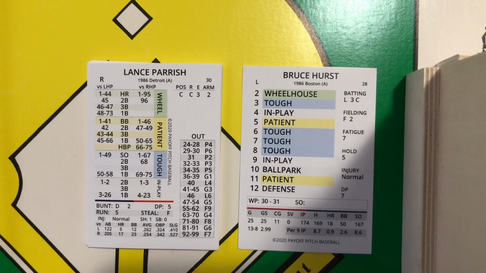Lance is 0 for 1. Hurst fighting himself a little bit today, and this is grounded right back to him, a comebacker. He gloves it and flips to Buckner, and that retires the Tigers in the 3rd.